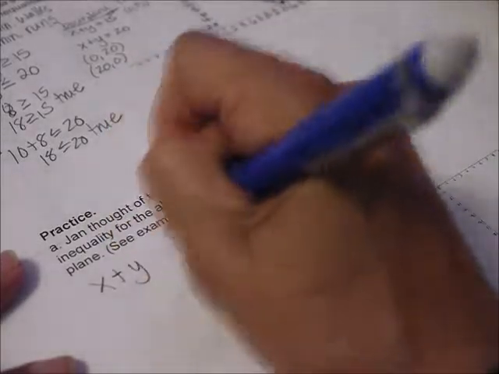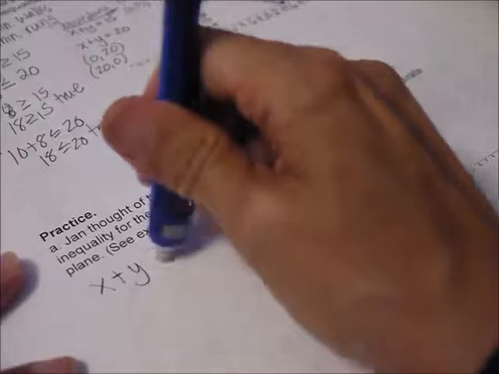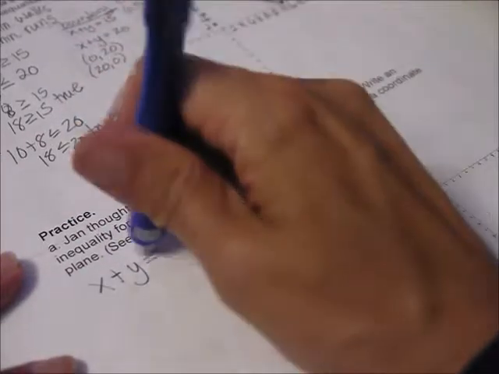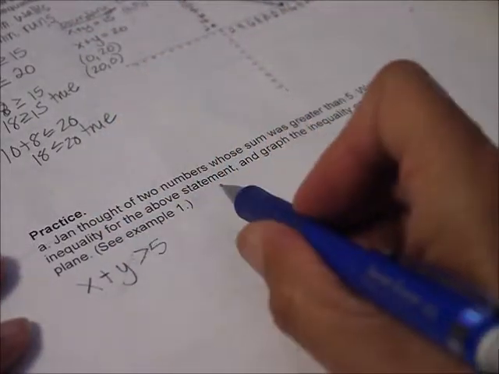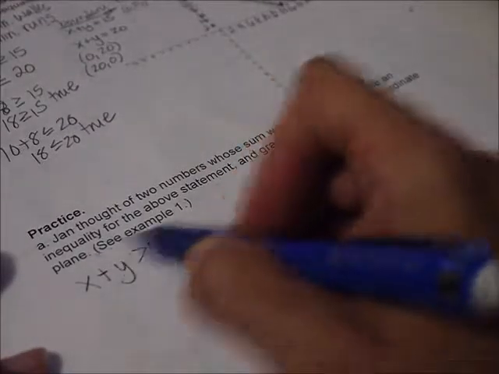Okay, so Jan thought of two numbers whose sum was greater than 5. So she basically said x plus y is greater than, not or equal to, is greater than 5. Okay? Write an inequality for the above statement. Well, we just did that. And graph the inequality on a coordinate plane.